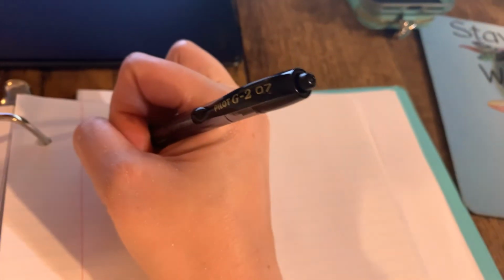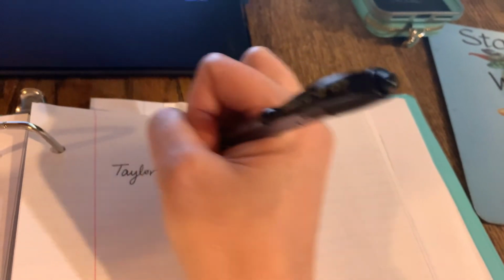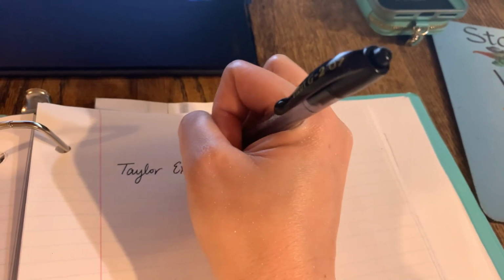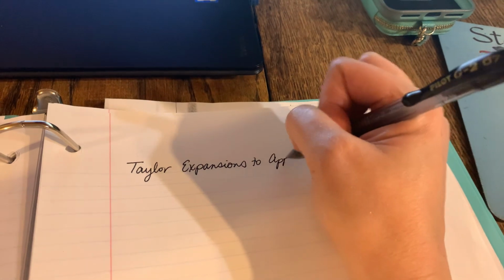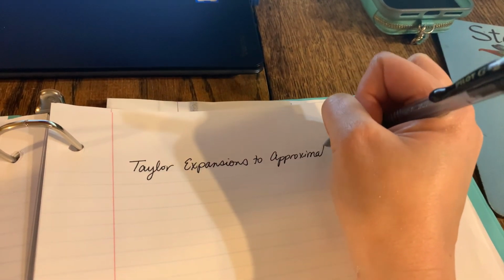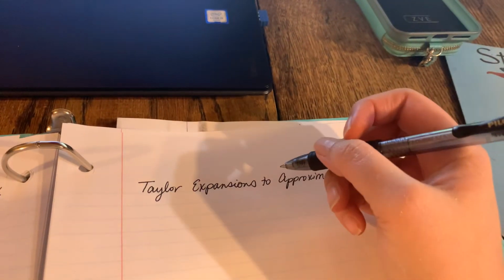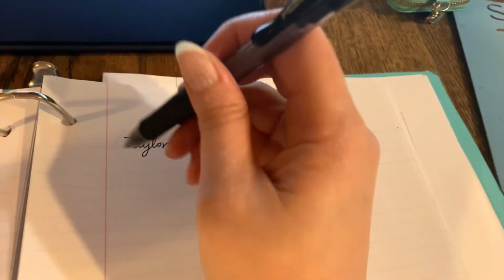Okay, so we're going to talk about Taylor expansions to approximate. Now, on your Khan Academy, it might say the word Maclaurin, and that just means that C equals 0. Okay, and you'll know what I mean by that in a minute.